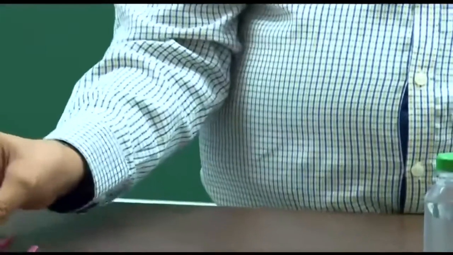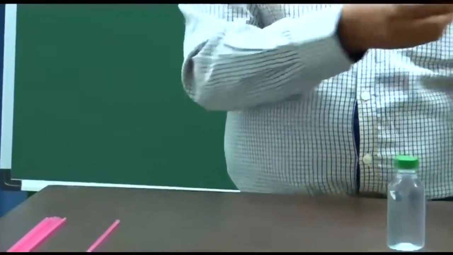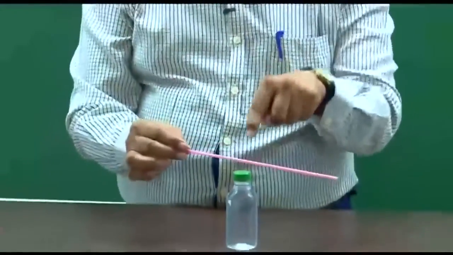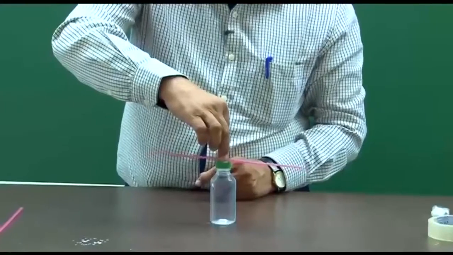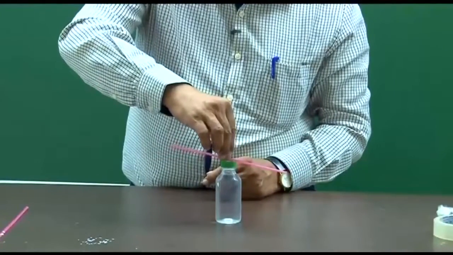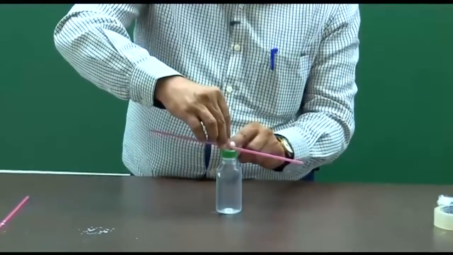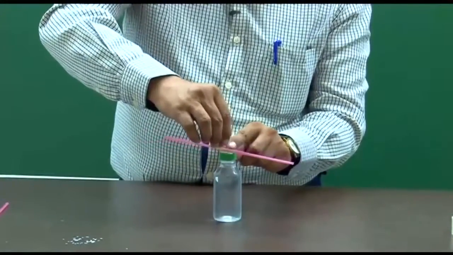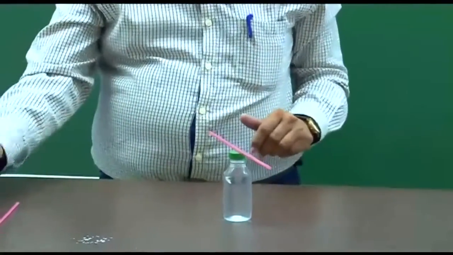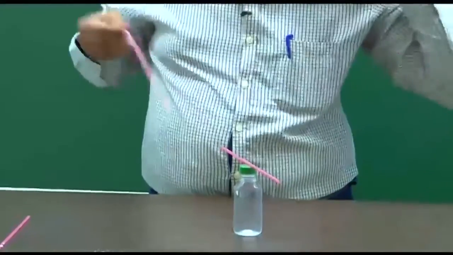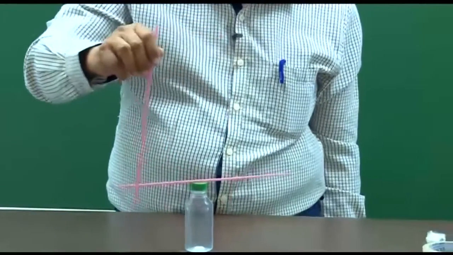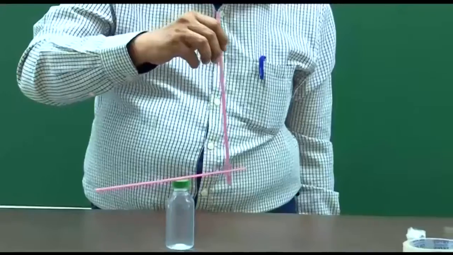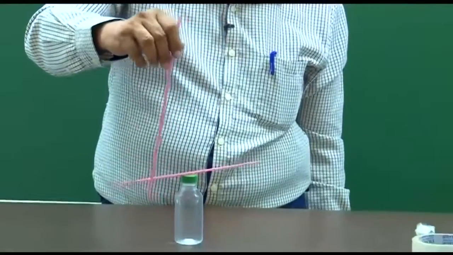Let us do another experiment. I take this straw, I rub it here and place it on this bottle. So, the bottle I am only using as a stand. I try to place it here, it's not easy because it is charged and it is jumping here and there. Okay, good. I take another straw, again I rub it and then bring it close to this first straw, and you see what it is doing. Okay, it is repelling.